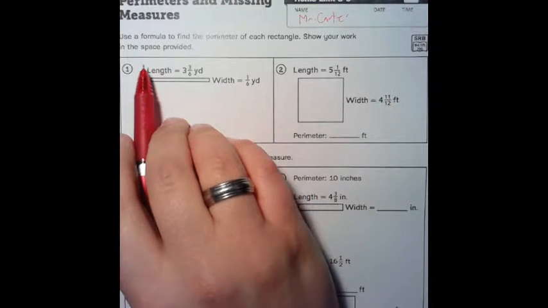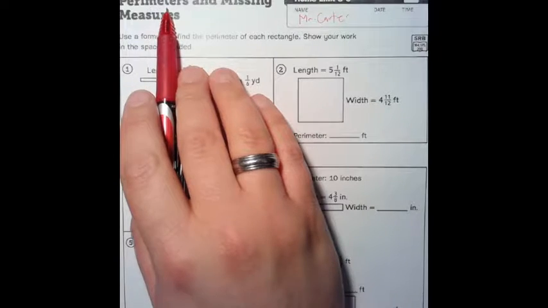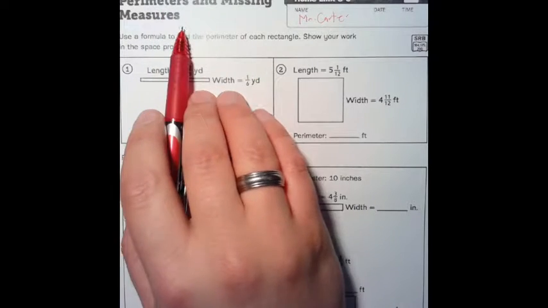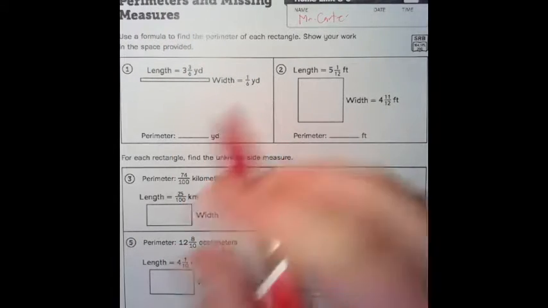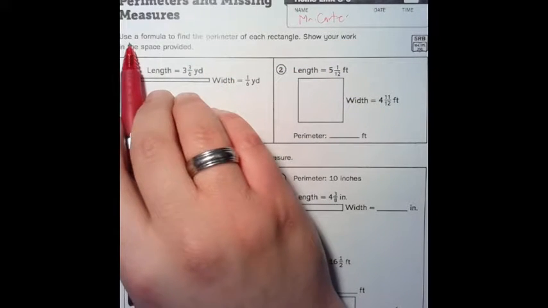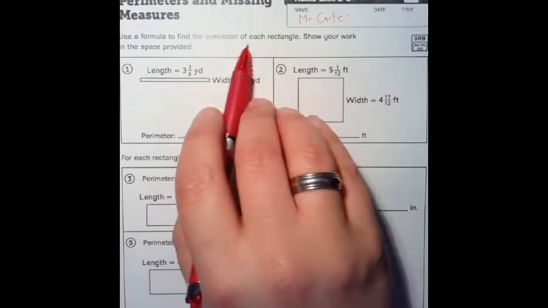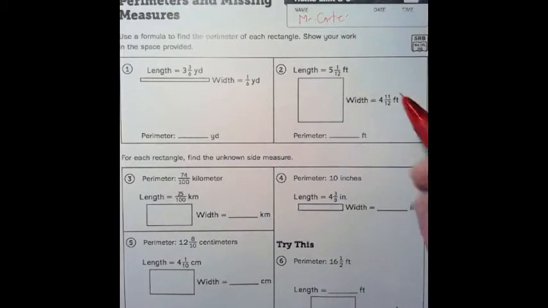So, we are using perimeters to find missing measurements and all that good stuff with rectangles. We are going to use the formula to find the perimeter of each rectangle and show your work in the space provided.